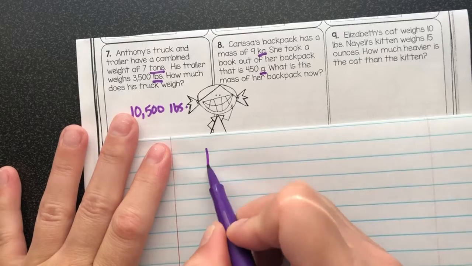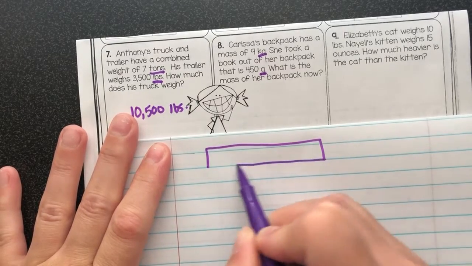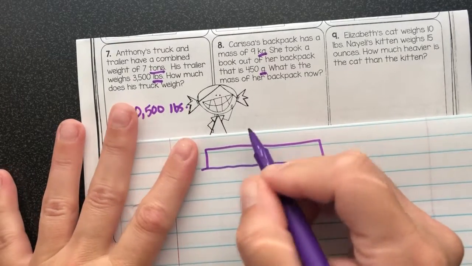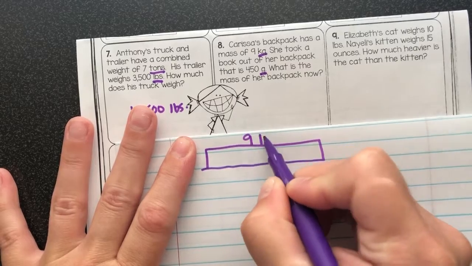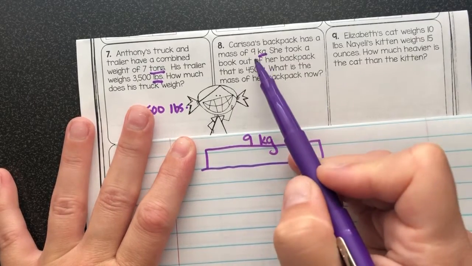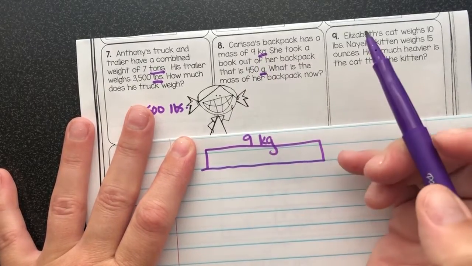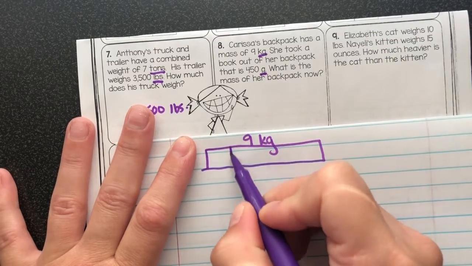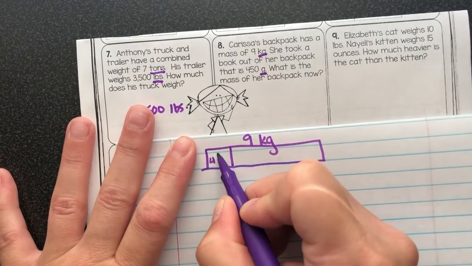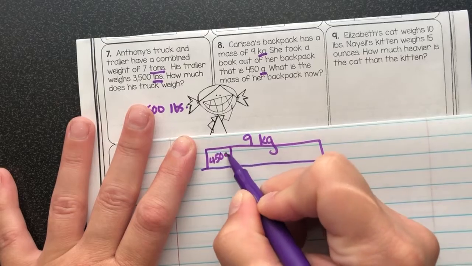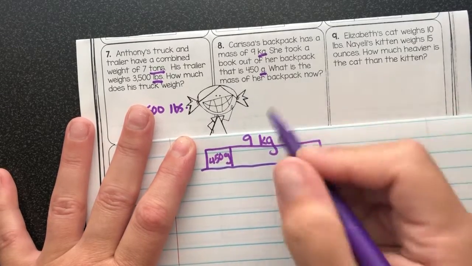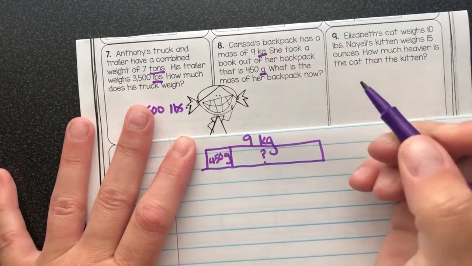Okay, so here's a strip diagram. We started with a total mass of 9 kilograms. Okay, no magic there. They told me that in the problem. Okay, she took out a book that was 450 grams. Okay, and they want me to find what's left.